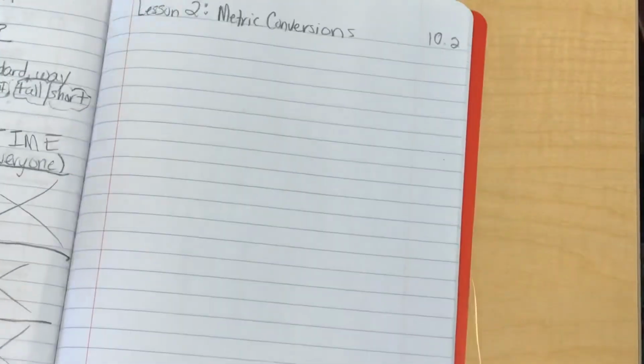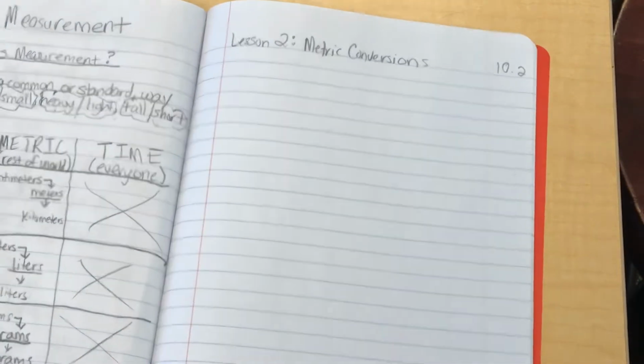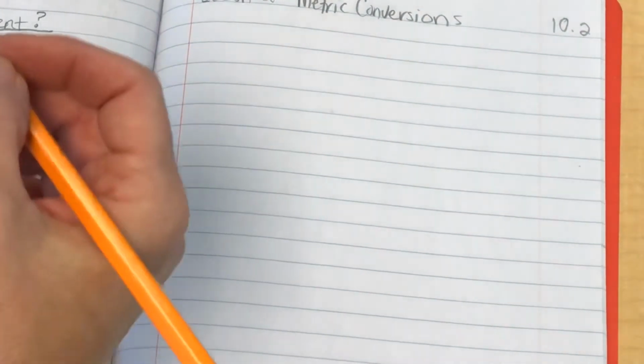Okay, so that was yesterday's lesson. Today we started with 10 and 2/10 metric conversions, remember? Okay, and I'm going to zoom in a little bit more. There we go, metric conversions. Hopefully that's not too tilted for you.